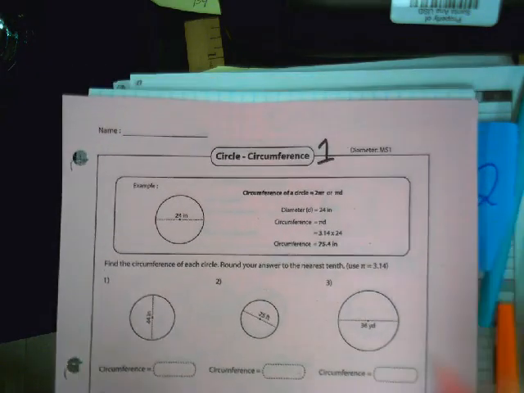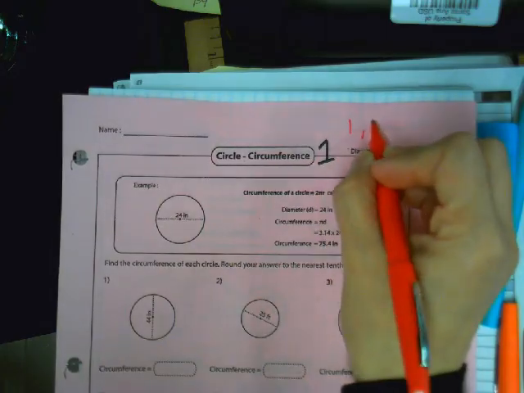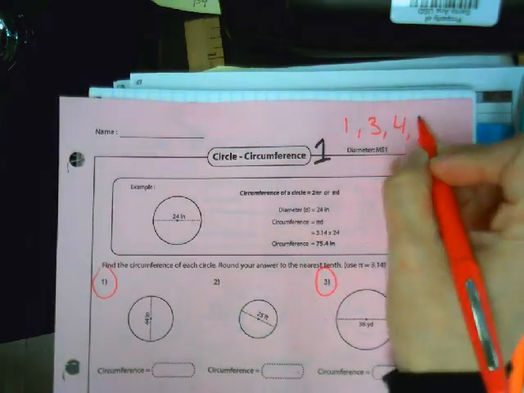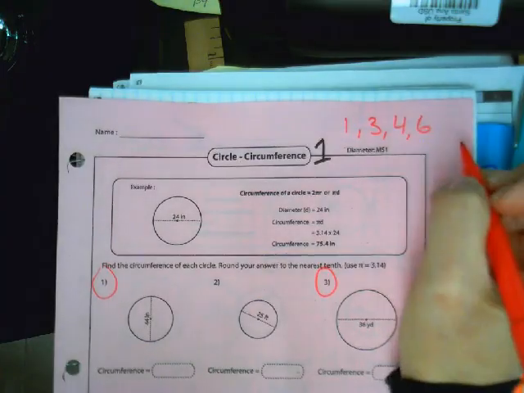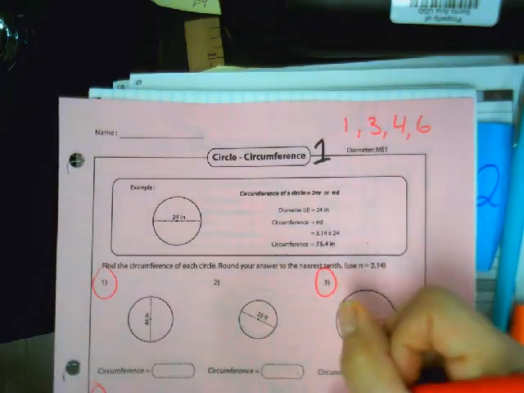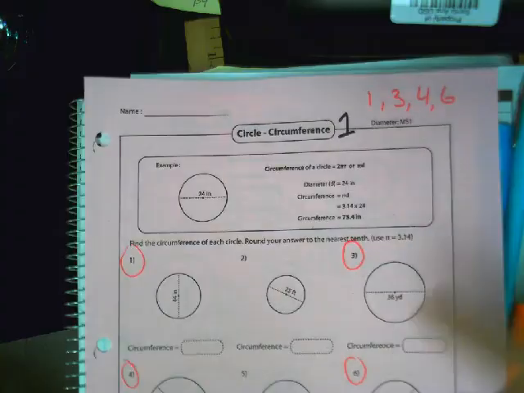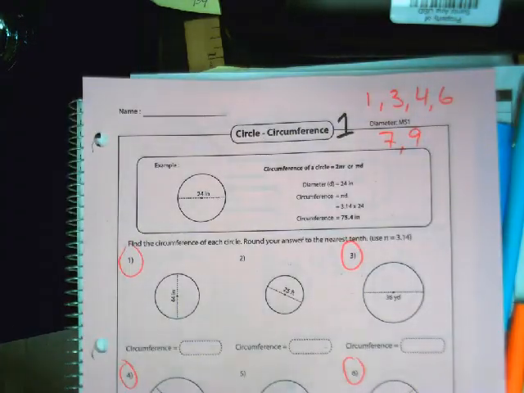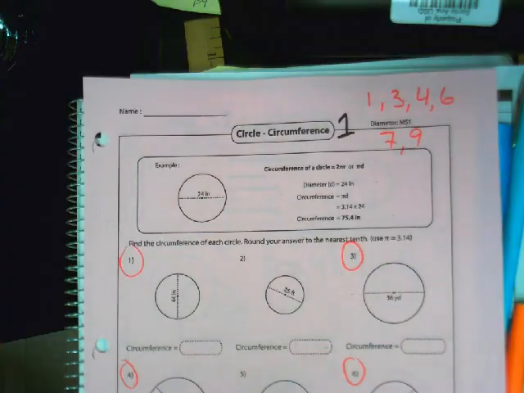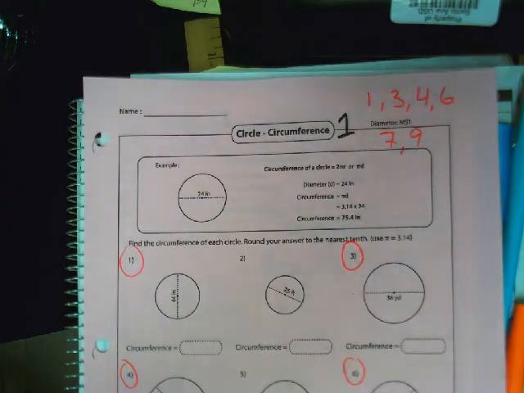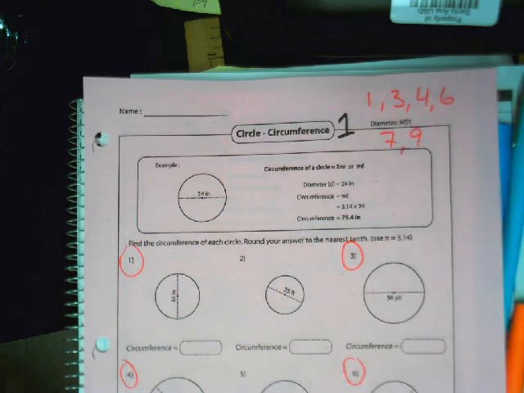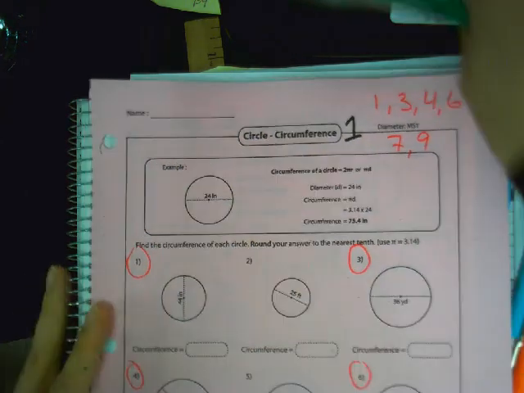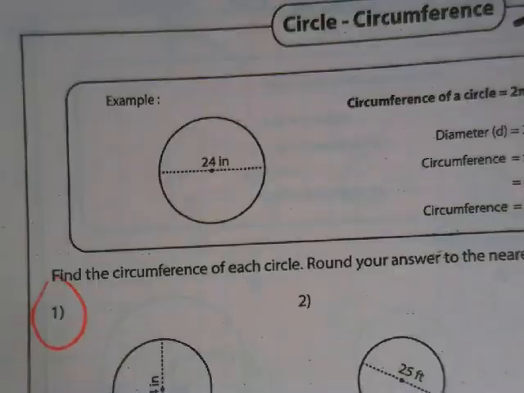I want you to do 1, 3, 1, 3, 4, 6, 4. Do you guys see how I'm doing the edges? And 7, 9. Come on, you're reading my mind. Now, do you know why I want you to do those? Because you can show work on your paper. If you want to show work in your notebook, that's perfectly fine. But here's the work I want you to show. I'm going to do number 1 with you, so you see the work I need you to do.